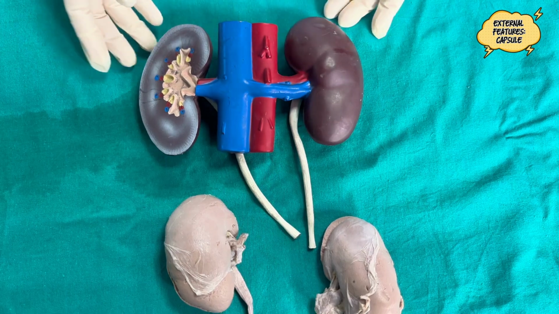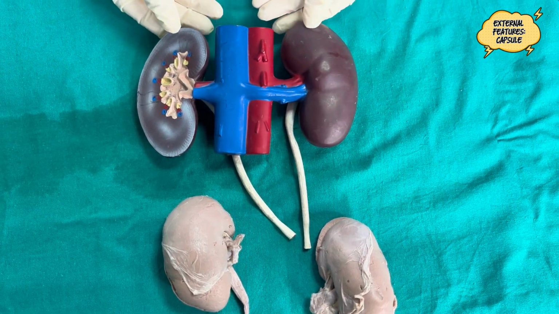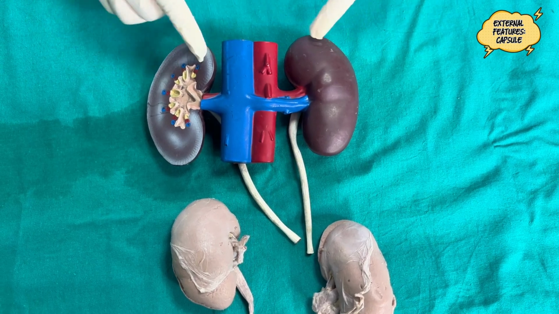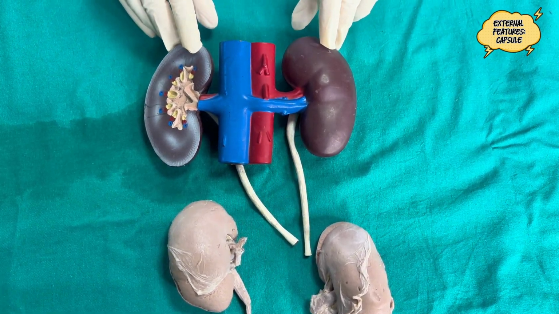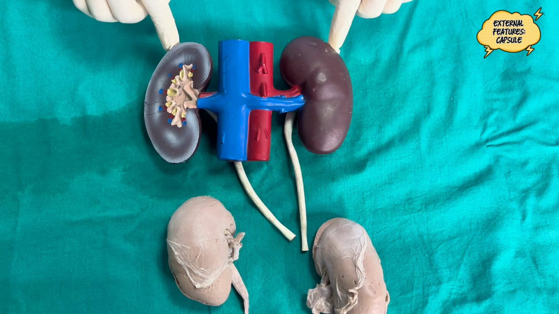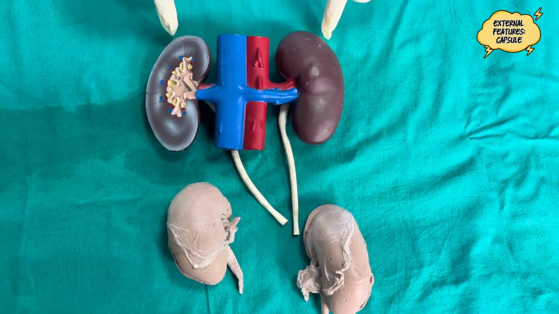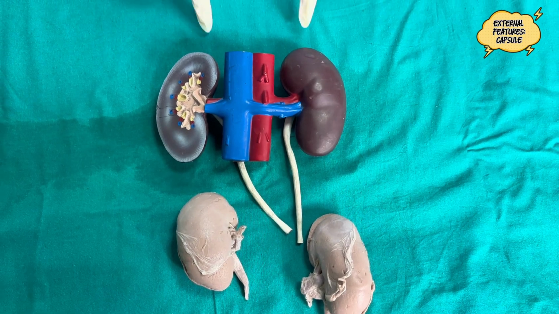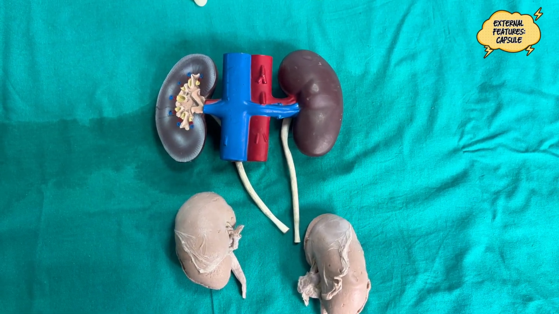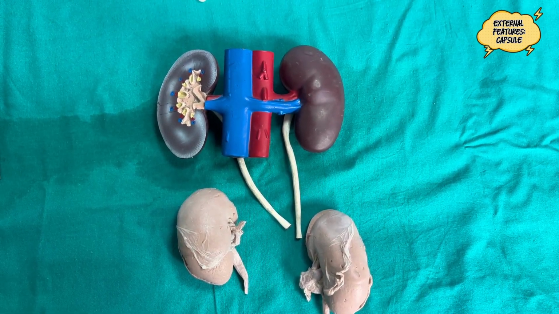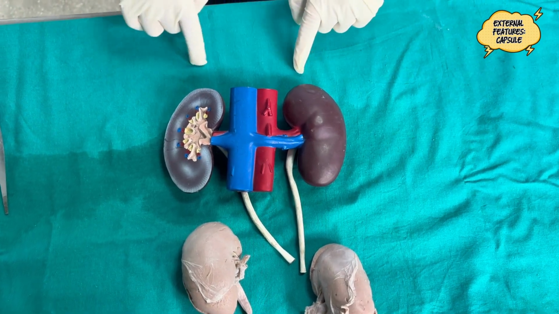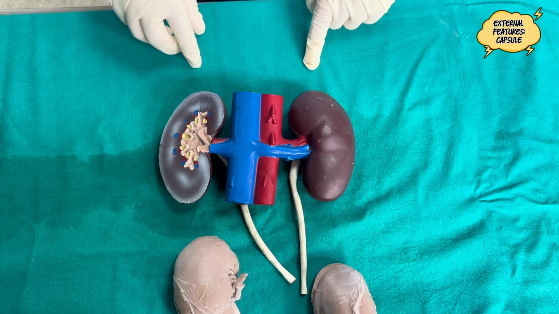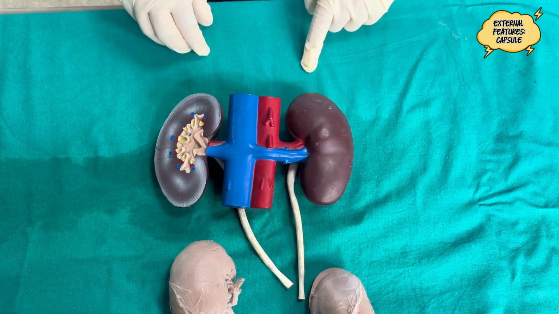Superiorly, the anterior and the posterior layer of the renal fascia end at the kidney and then again re-split to enclose the suprarenal gland in a separate compartment. The anterior layer, after covering the suprarenal gland, reunites and continues with the subdiaphragmatic fascia to form the suspensory ligament of the diaphragm. The suprarenal gland is present in a different compartment, so we can remove the kidney easily without affecting the gland.